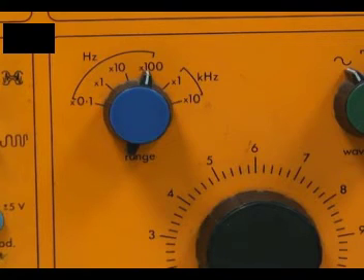Now your signal generator will have one of these range selectors on it, and the times 100 setting is probably the best one to have it on, at least when you're setting equipment up.